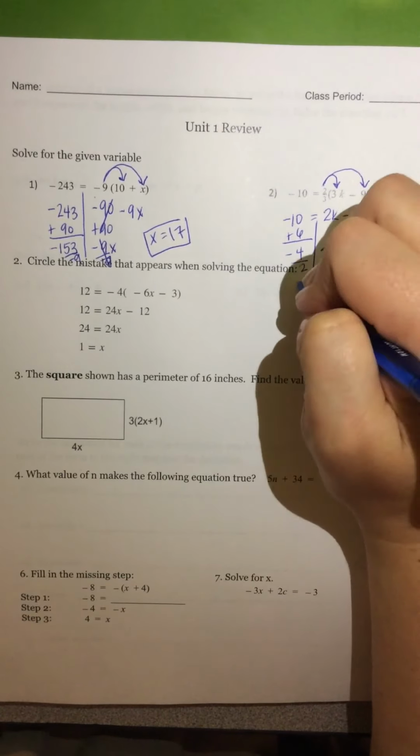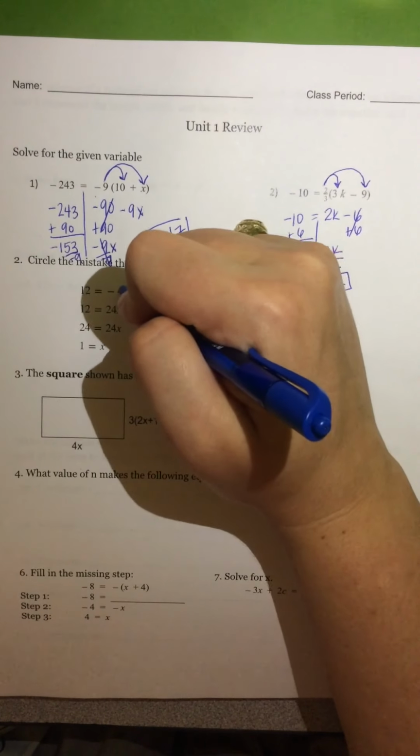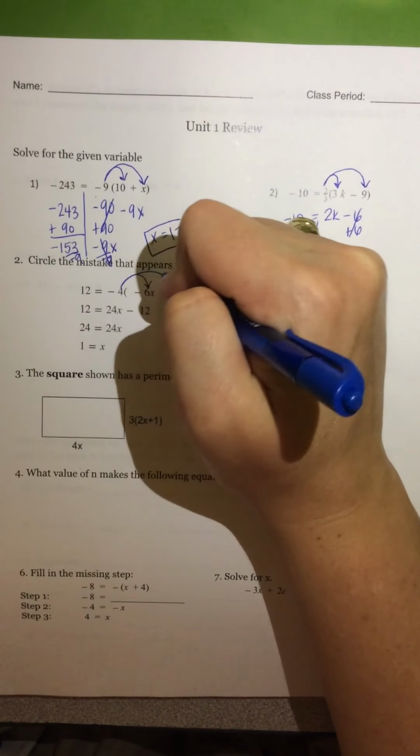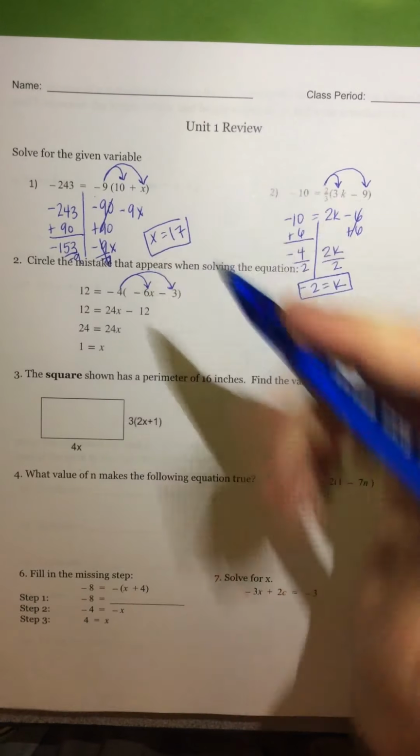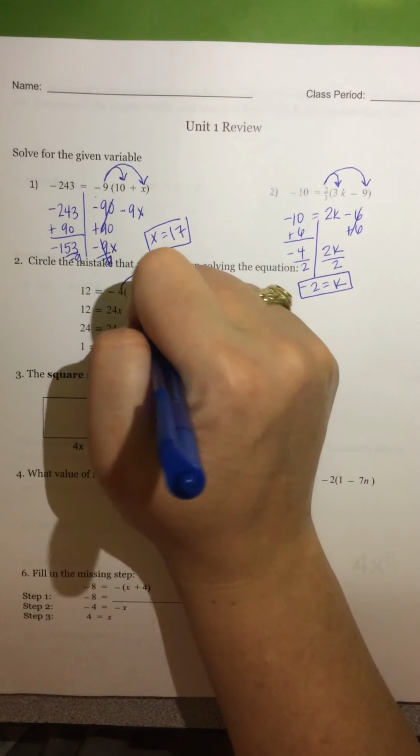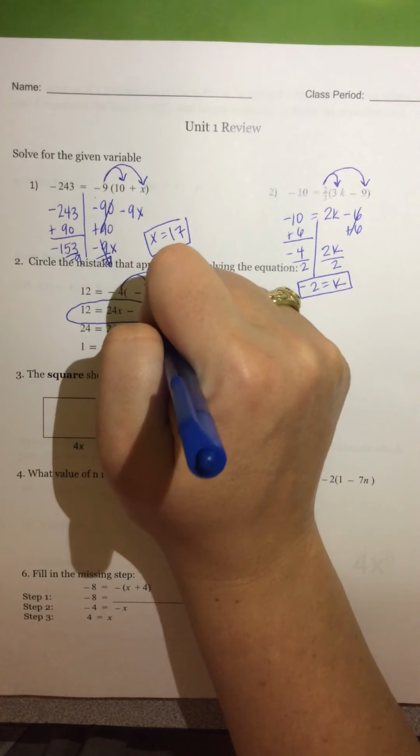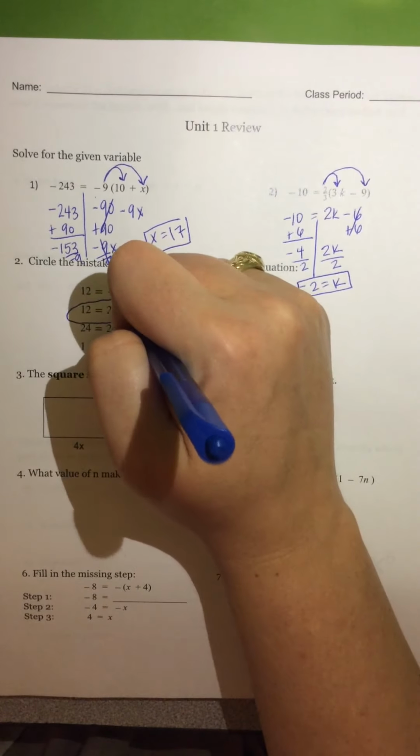So this one we're looking for a mistake. Circle the mistake that appears when solving the equation. So this is our first equation. We're going to end up distributing this negative 4. Okay, so we're checking the math of someone. So negative 4 times negative 6, positive 24. We're good on that. Negative times negative should be a positive. So here is our mistake. This should be a positive right here.